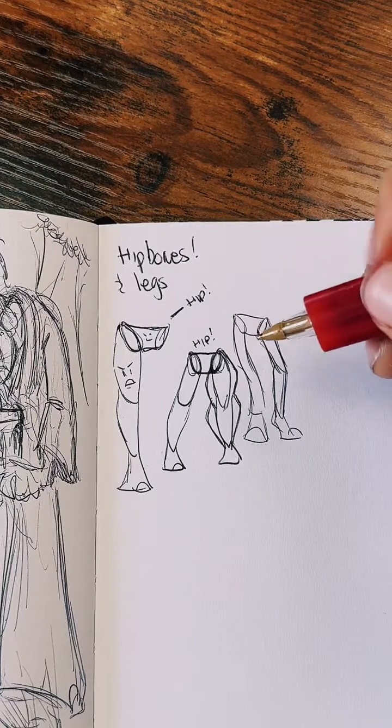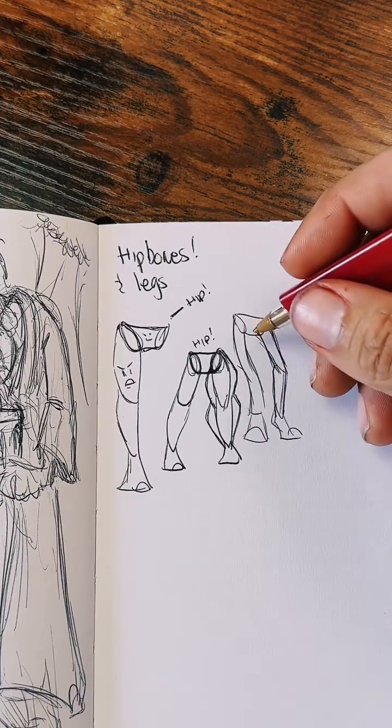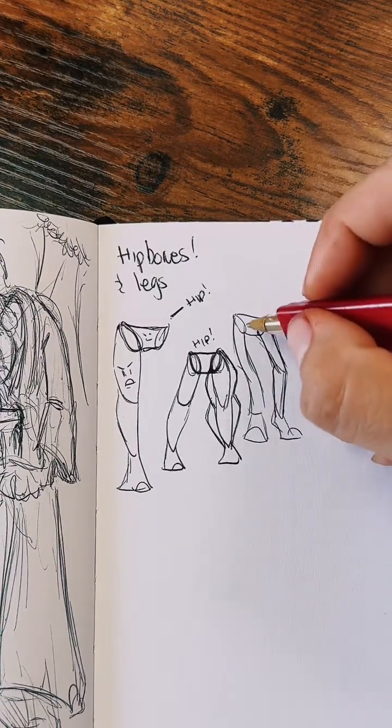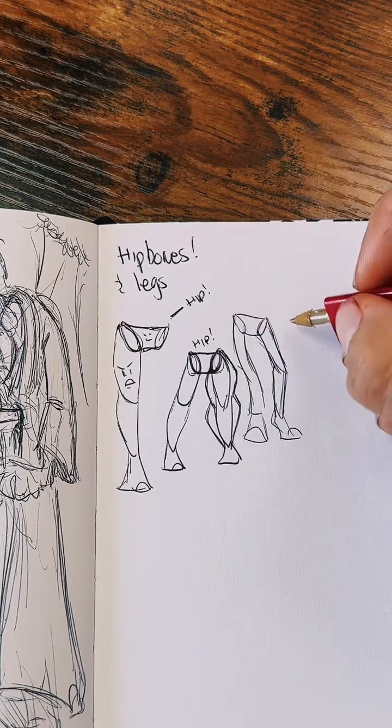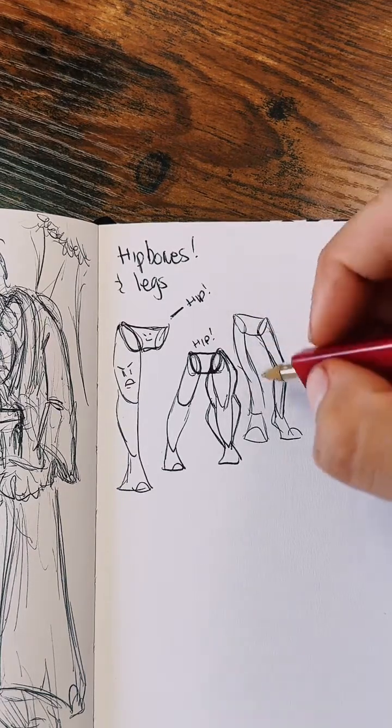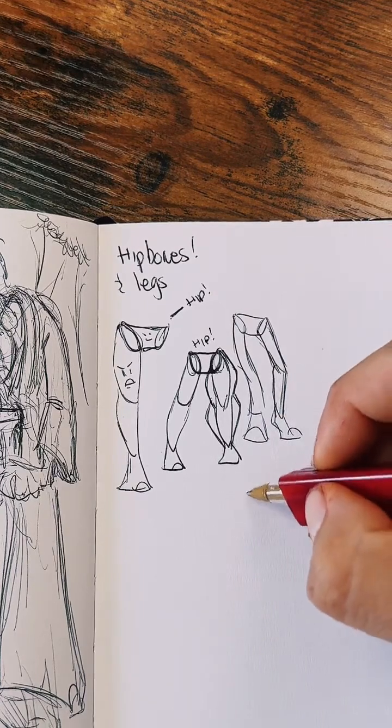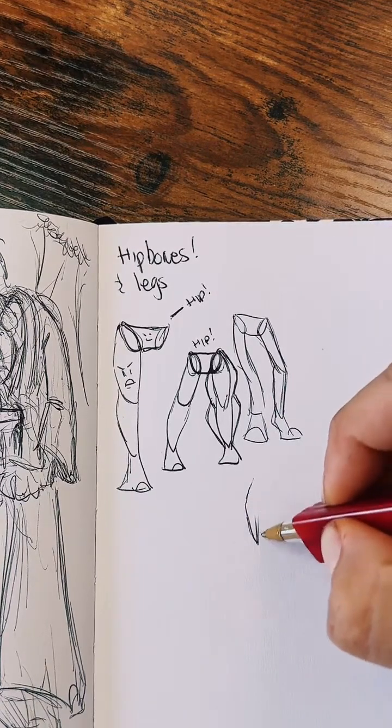That is the biggest issue with most people that draw hips, right? They get so fixated on all the extra anatomy that goes along with this. Like, oh, I want my leg muscles to have every muscle fiber in there.